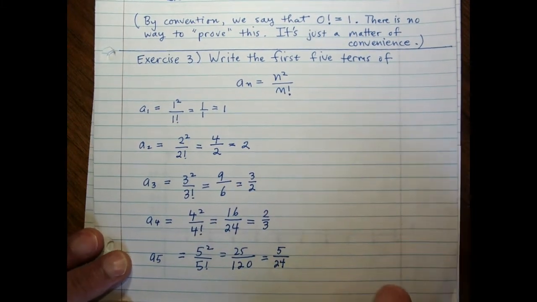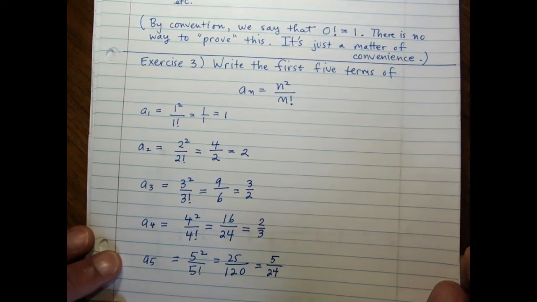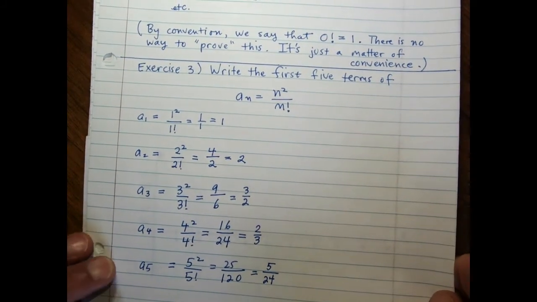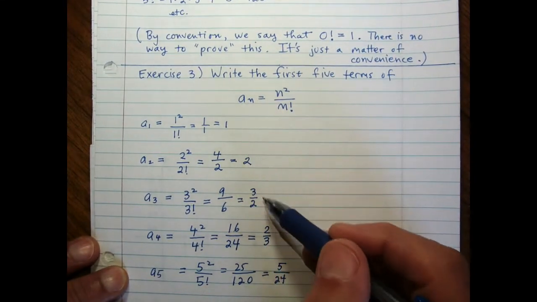Here's another one where without the formula, I don't think the pattern would be clear at all, right? Like this 1, 2, 3 halves, 2/3, 5/24. I wouldn't be able to guess if I didn't have that formula to work from.